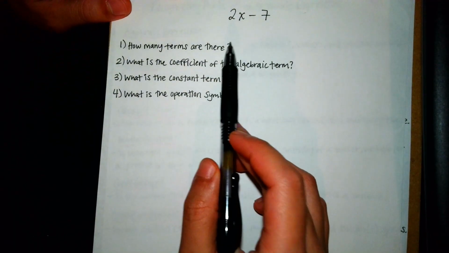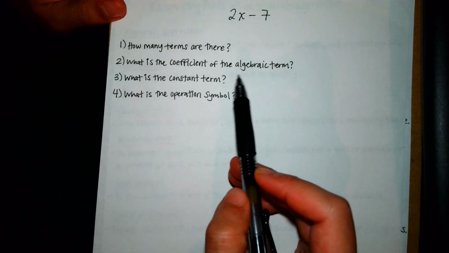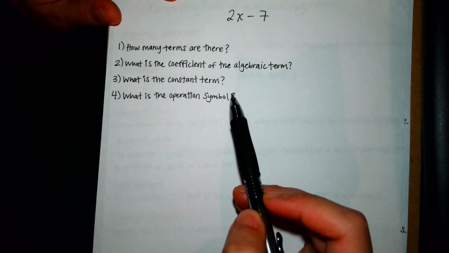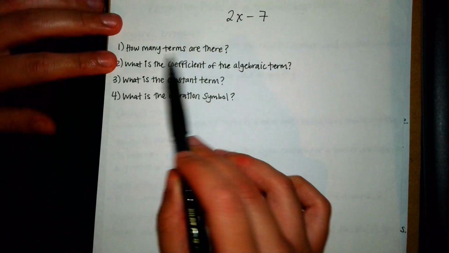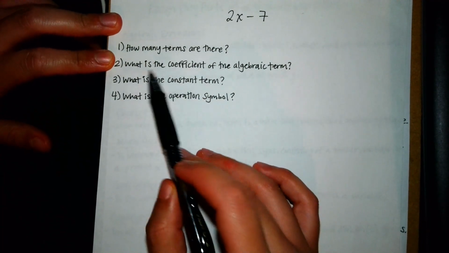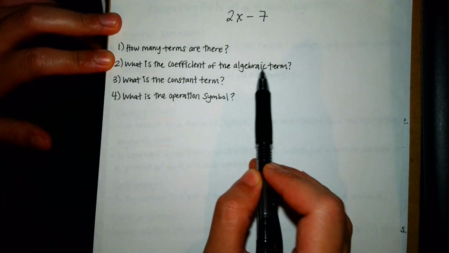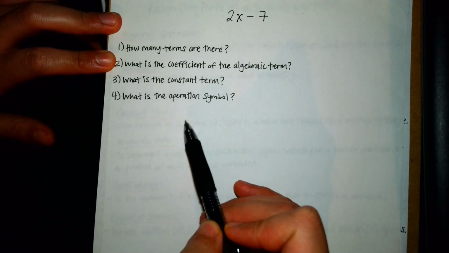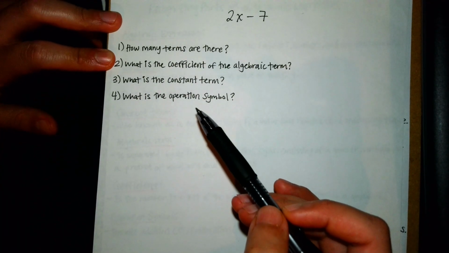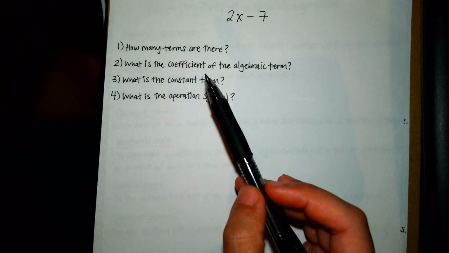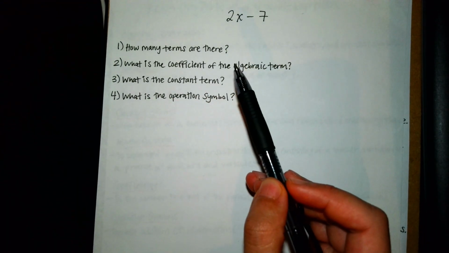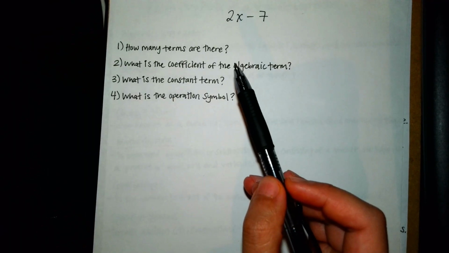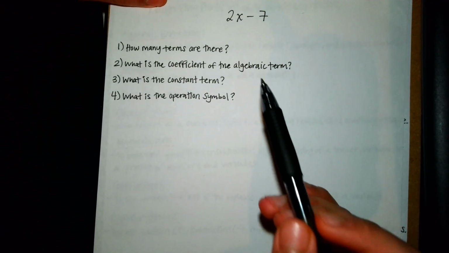I would highly recommend that you pause the video and try answering the following questions. So I wrote, how many terms are there? What is the coefficient of the algebraic term? What is the constant term? And what is the operation symbol? I'll give you a moment to try to answer these questions, and then we will go over them together to see if you fully understand the parts of an algebraic expression.